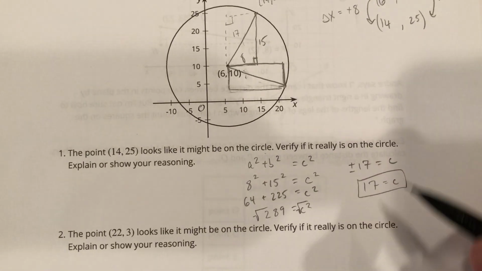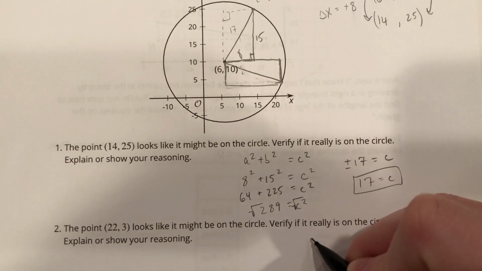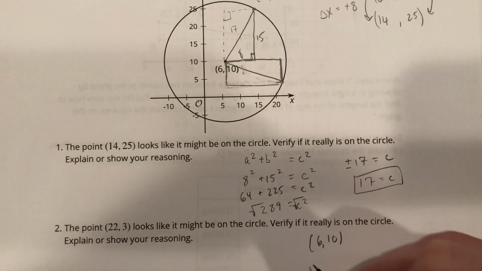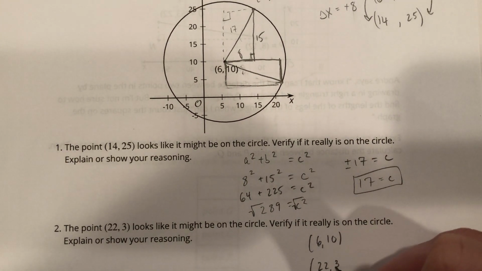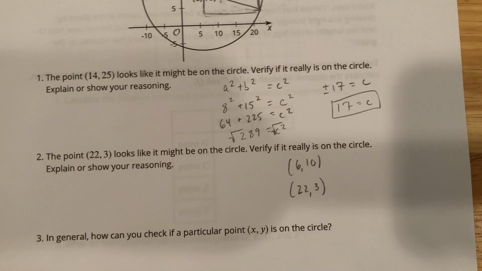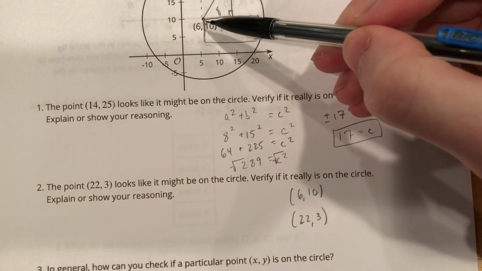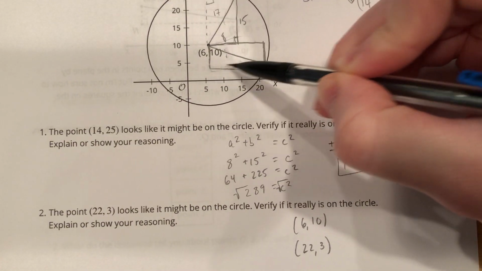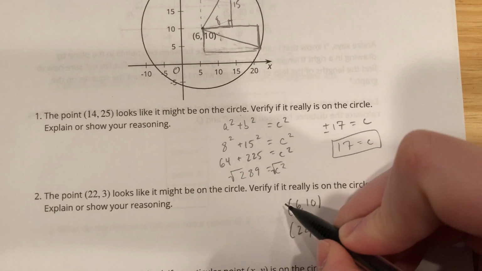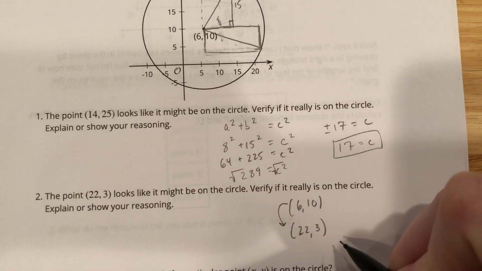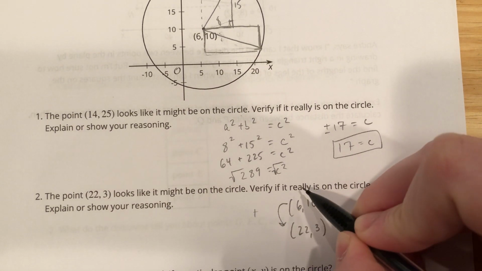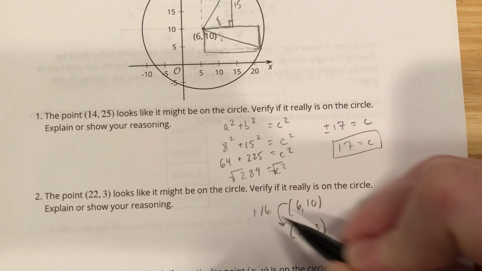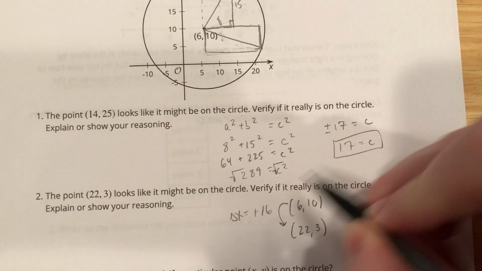So again, I'm going to stack my coordinates. So we're starting at 6, 10, going to 22, 3. All right. So if I want to find this side of my right triangle, this lower side here, that's horizontal, so that's going to be a change in x. So that from 6 to positive 22, that is plus 16. Right, so that's my change in x.